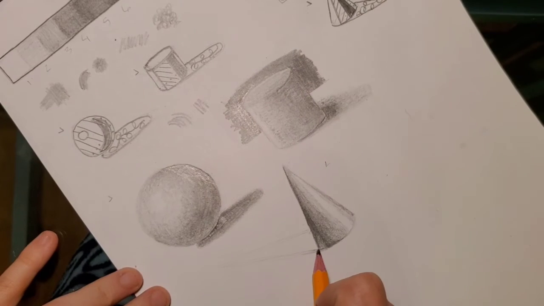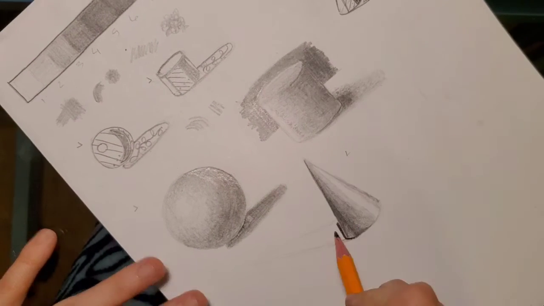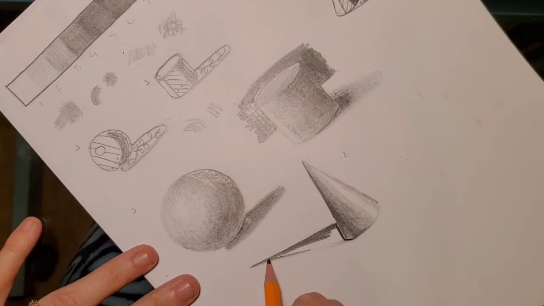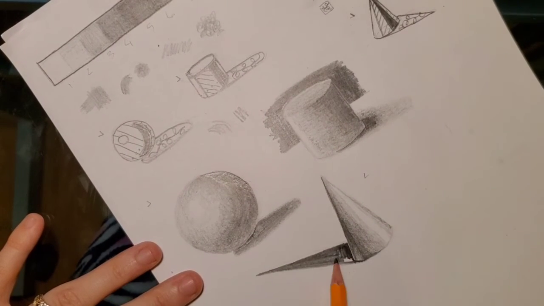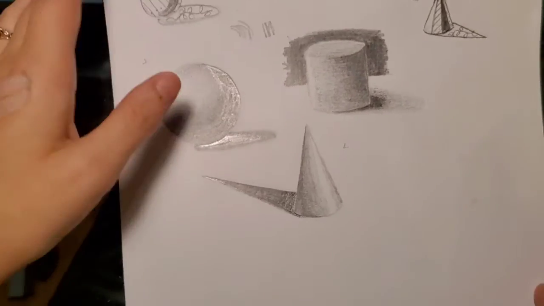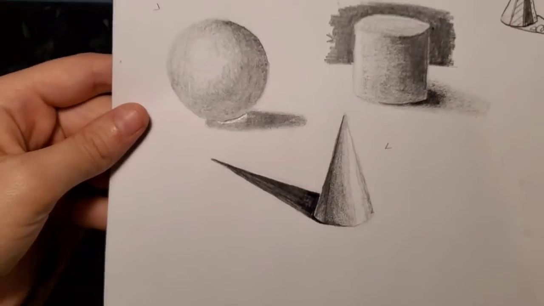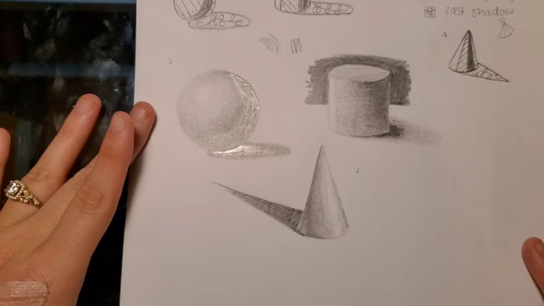Now, in this reference, there is one singular light source, so it has a very crisp edge around the shadow. I'm not going to see the fuzzy edges that I created in the sphere or the cylinder drawing. The edge of that shadow is going to be very sharp and clean because there is just one singular light source with a very hard light. And there we have a finished drawing of a cone.